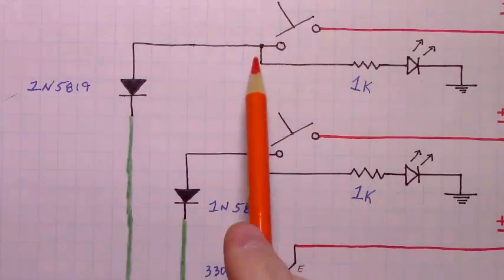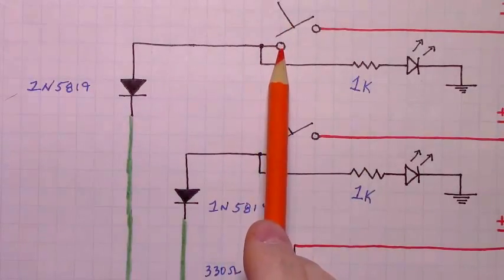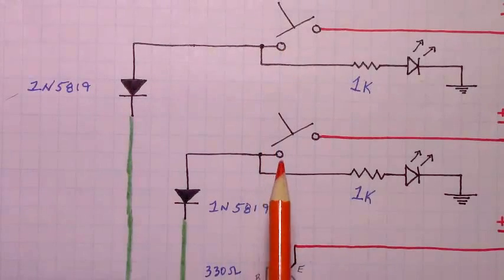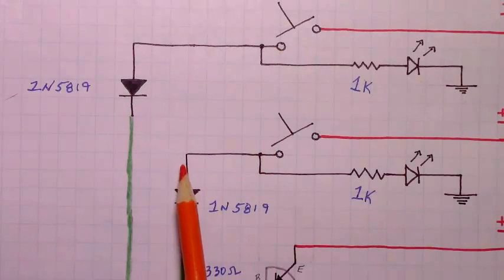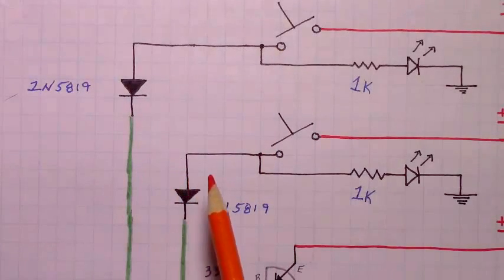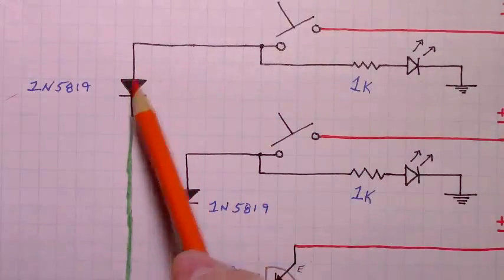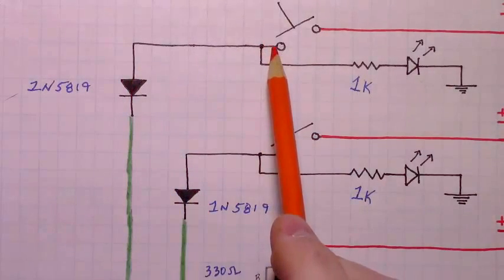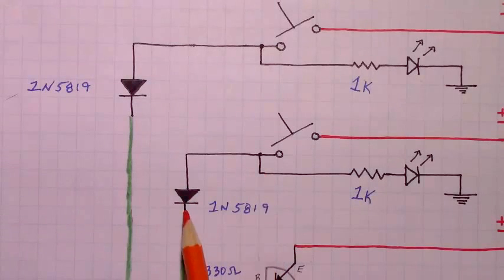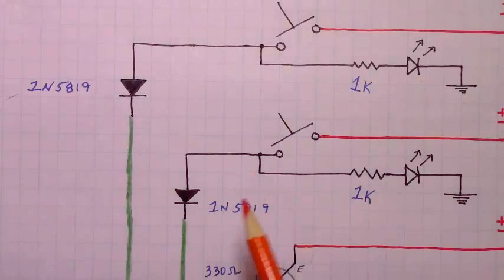The next connection we'll need to make is on that bottom left-hand corner of both of the momentary buttons. We'll need to add a Schottky style diode pointing down the breadboard. We'll need to add in a Schottky to the bottom left-hand corner of the first momentary button and a Schottky to the bottom left-hand corner of the second momentary button.